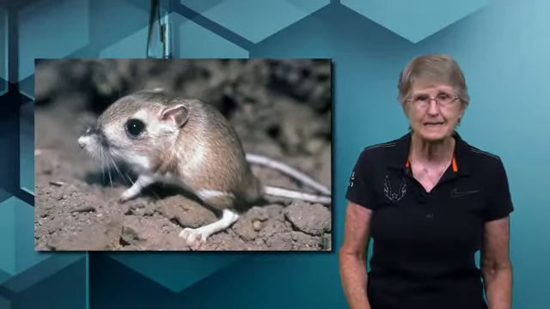There are the physiological adaptations, such as the more efficient kidney function of the desert animals, such as the kangaroo rat, that helps them conserve water. And their feet are also big to stop them from sinking into the sand.